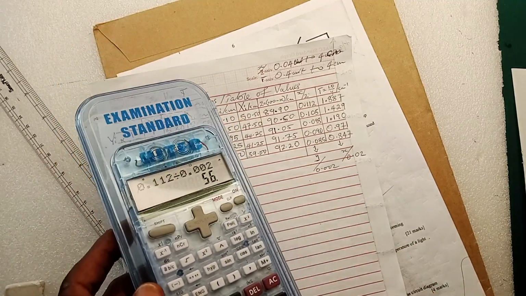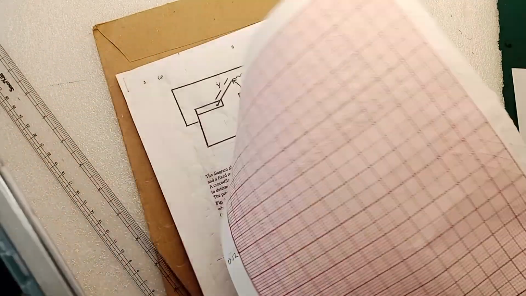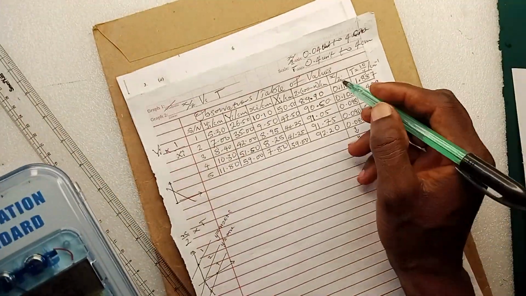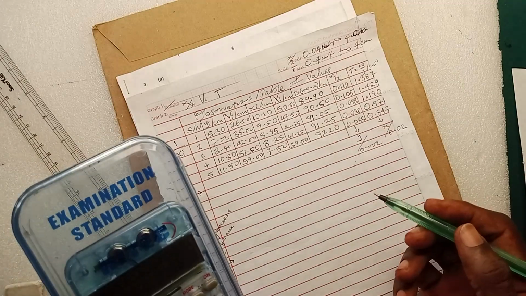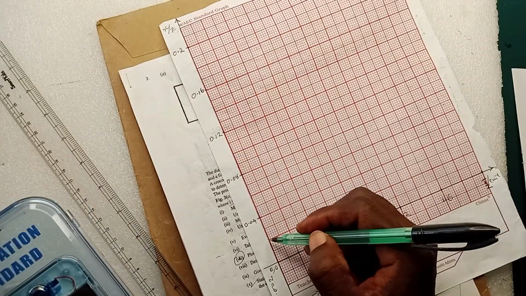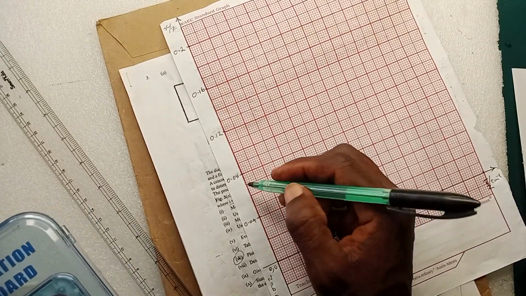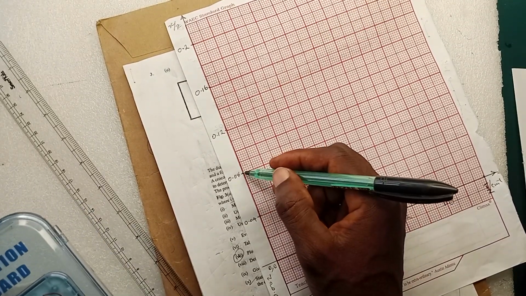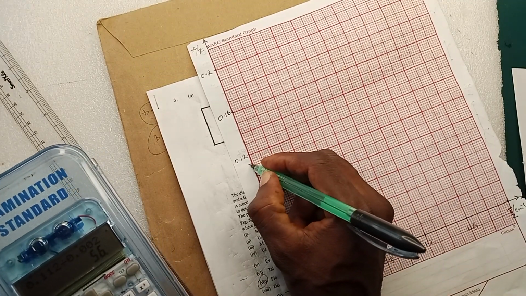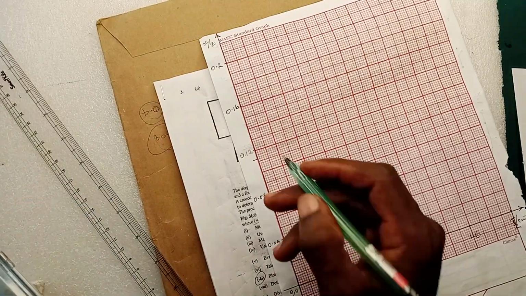That will give us 56. It means we have to count 56 small boxes, and then we get exactly this value. So we count, this is 10, 20, 10, 20, 30, 40, 50, 55, 56. 56 is right here. Good.